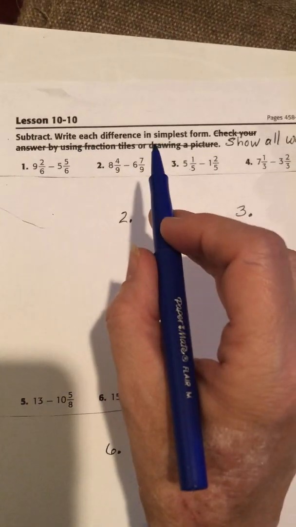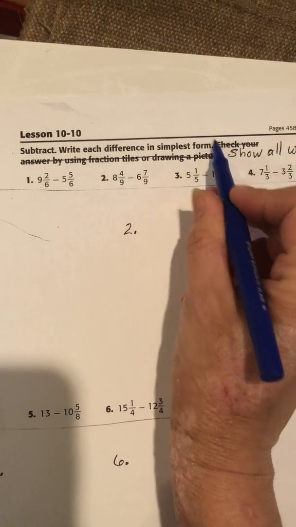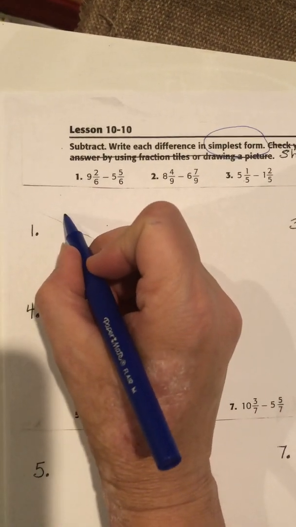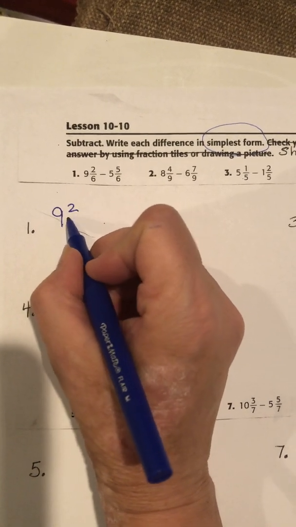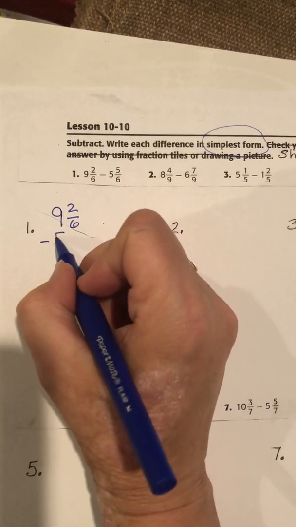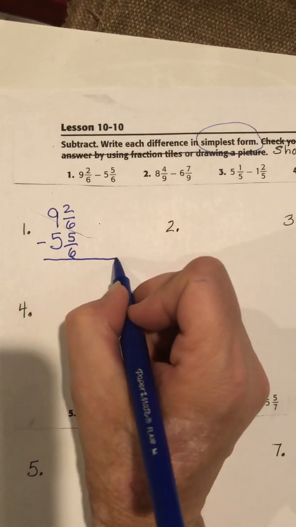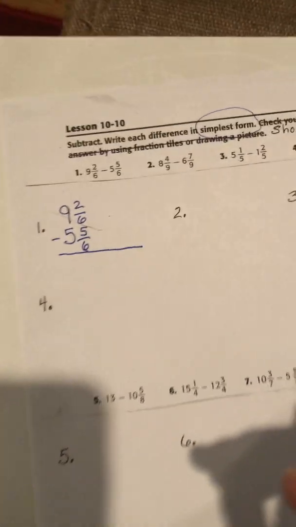All right, so this section says write each difference in simplest form, and the simplest form is the key. Okay, so let's just try this one. So now, if you got one of these wrong, you probably got them all wrong because you were probably doing the process wrong. So I want you to pay close attention. I'm going to leave the example here so that you can see it on this video.